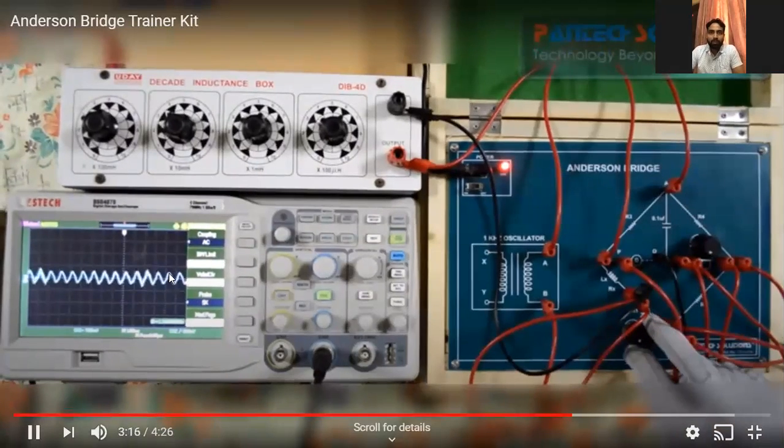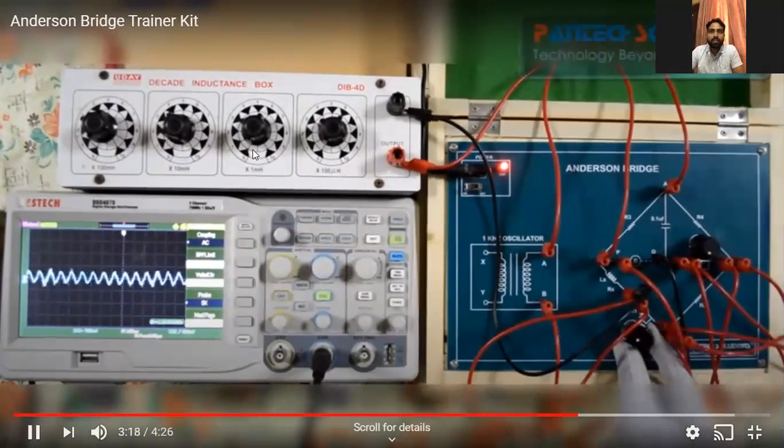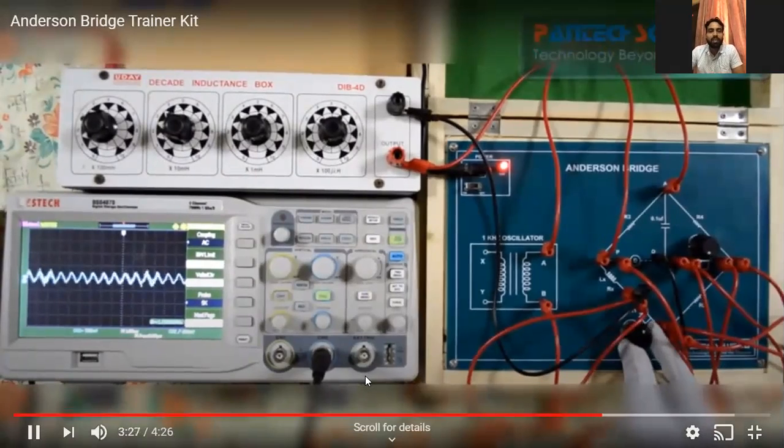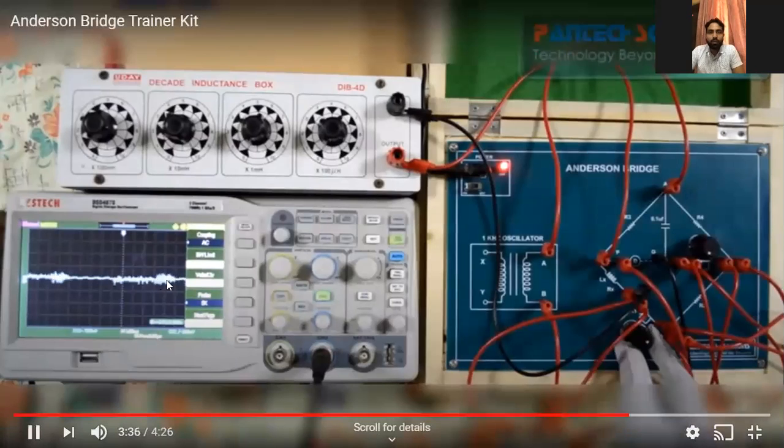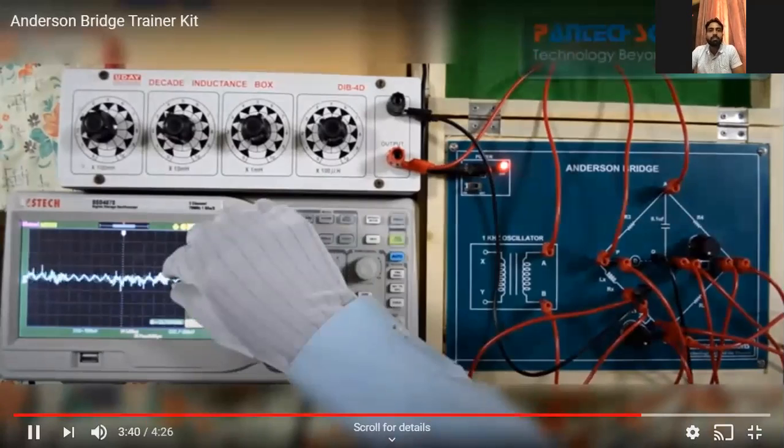Okay. Now what we have to do, you have set some inductance. Now you are tuning your resistance. See, it's very interesting. It's very simple. You are just doing nothing, connecting and tuning. So now you are tuning your resistance. If you see, amplitude is getting down. You see here, this amplitude is getting down and almost becomes nil. Now this situation is called the balancing situation.